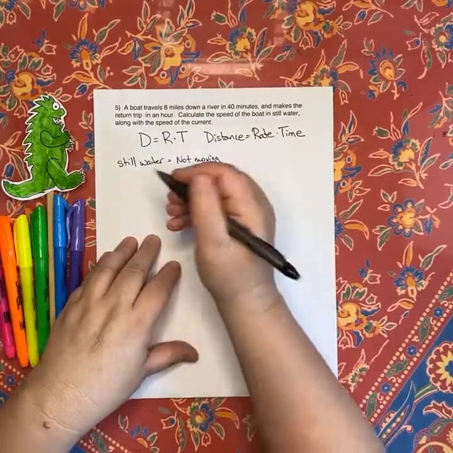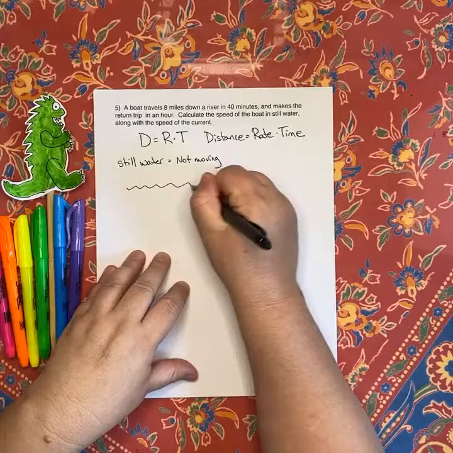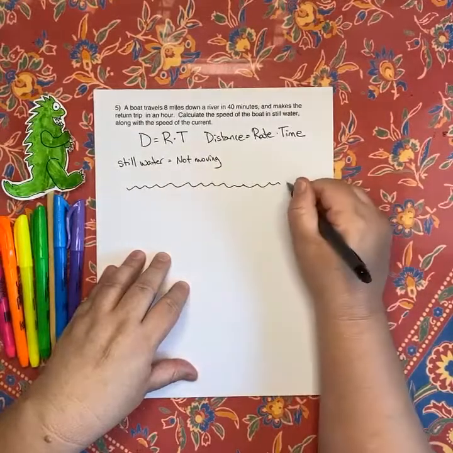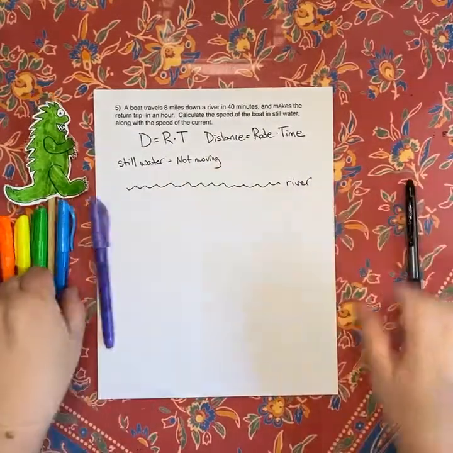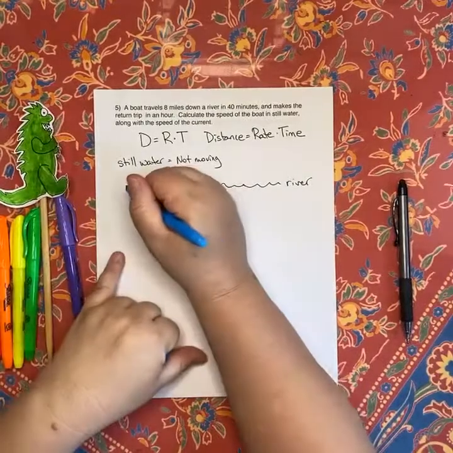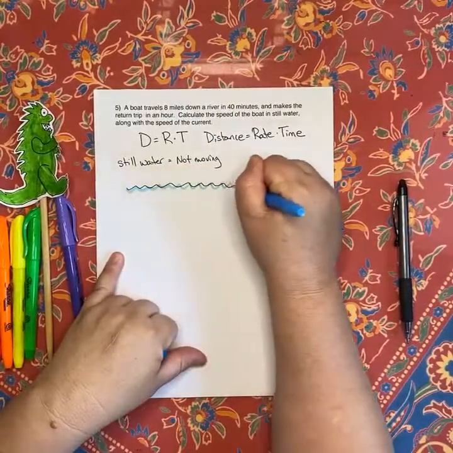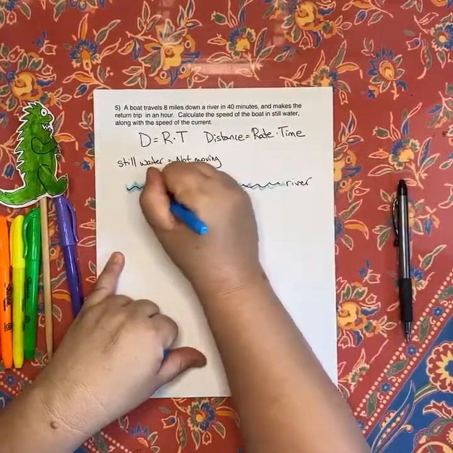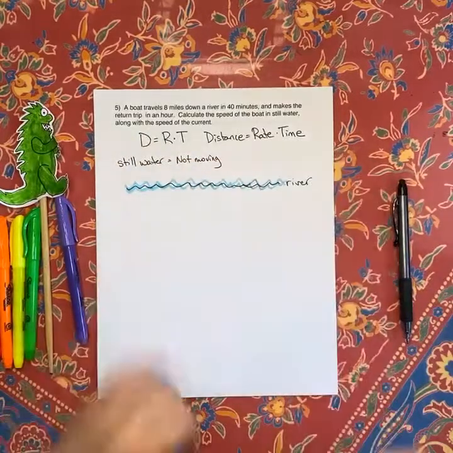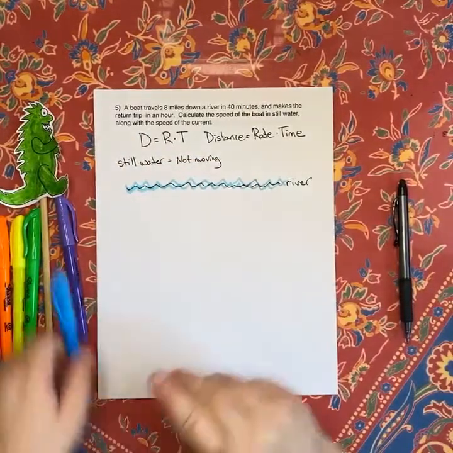So if I've got a river, this is my beautiful river. This calls for some coloring. There's my river. Ooh, beautiful, beautiful river. Okay, that's a very exciting river. It's in a storm or something.